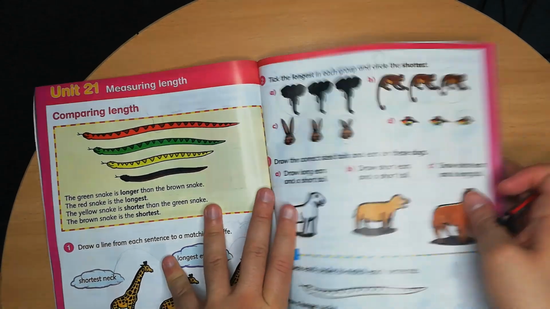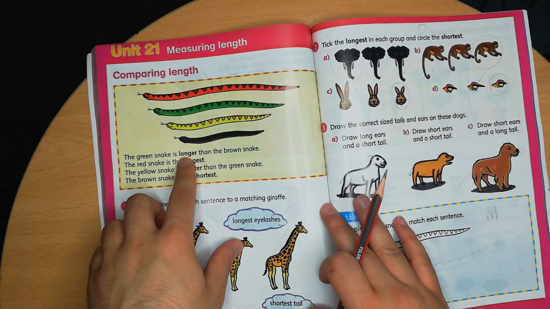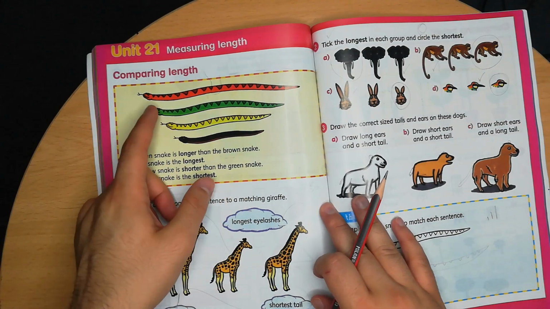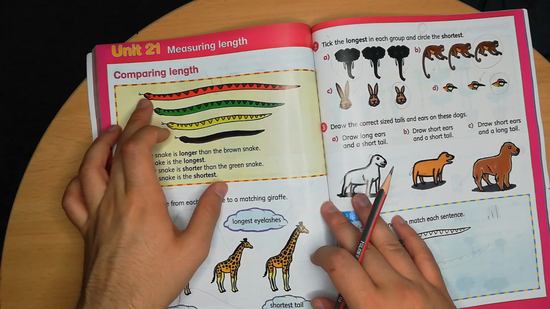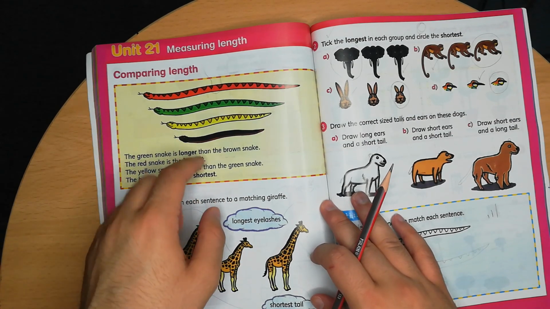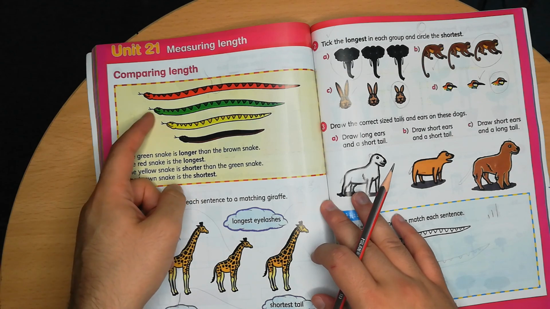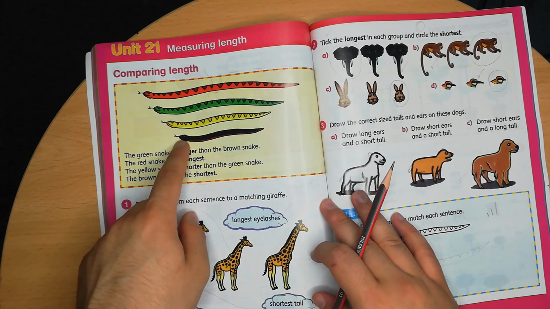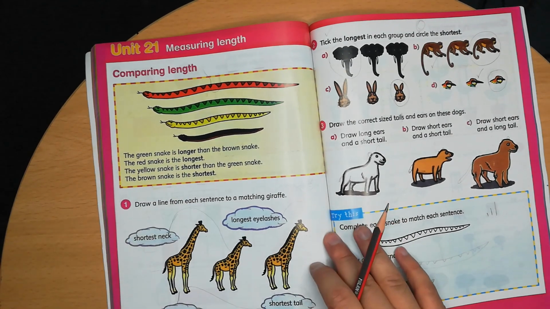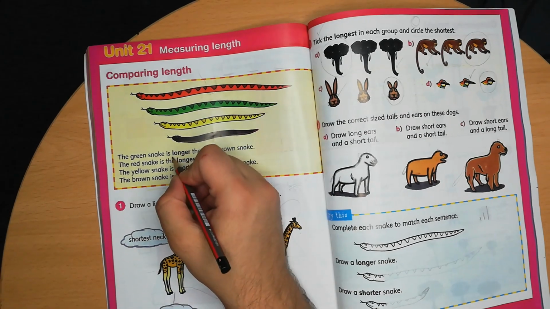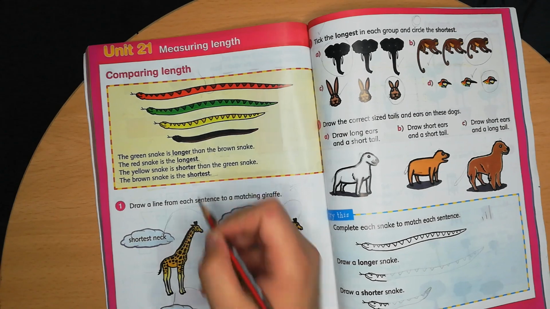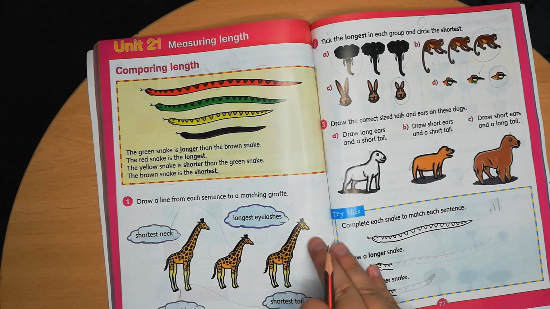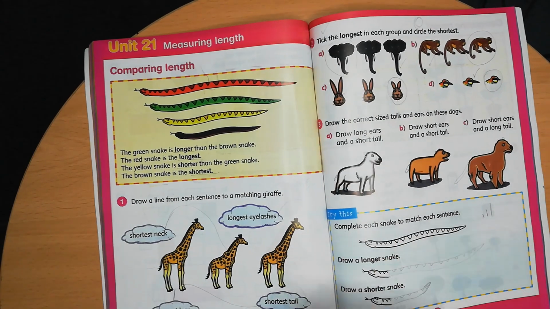So a quick recap. We have longer. The green snake is longer than the brown snake. The red snake is the longest. The yellow snake is shorter than the green snake. The brown snake is the shortest. Okay, so we have these 4 important words: longer, longest, shorter, shortest. Okay, so these are the 4 most important words in this lesson.